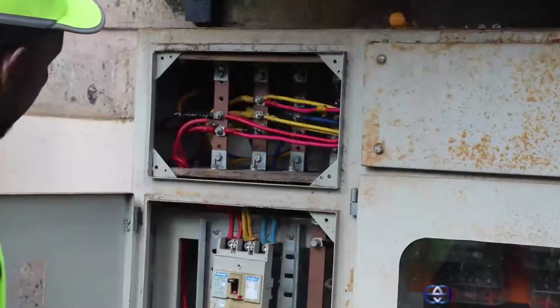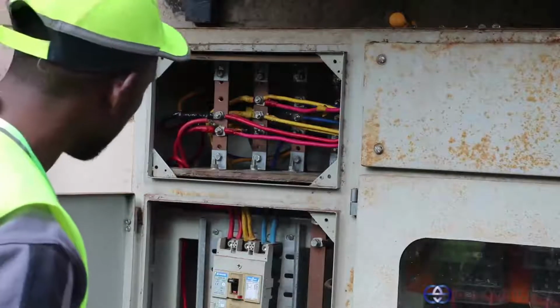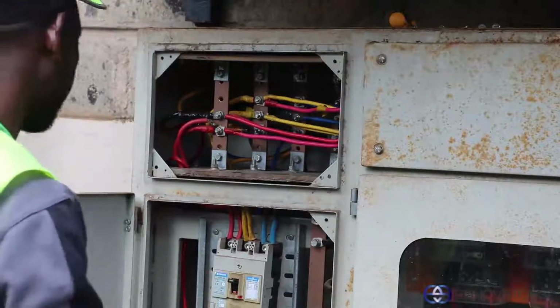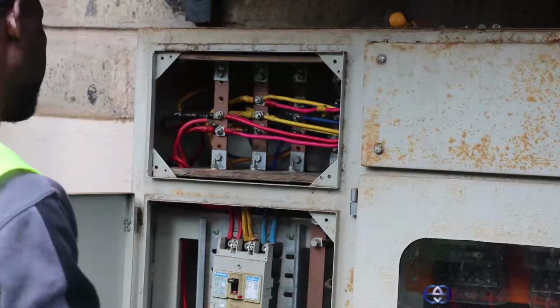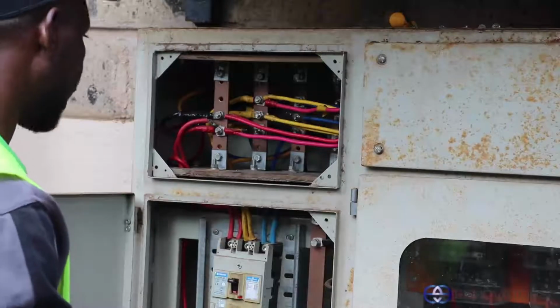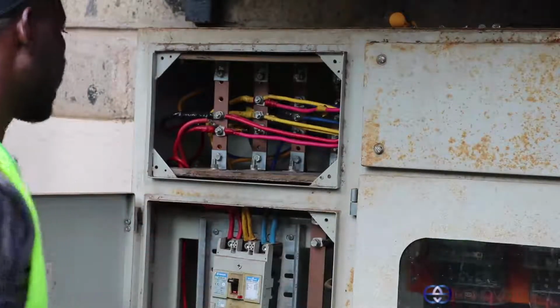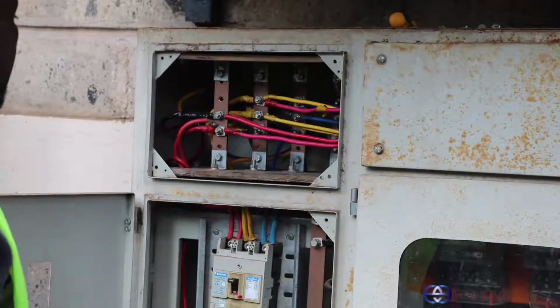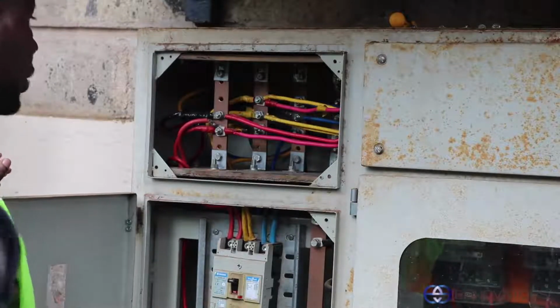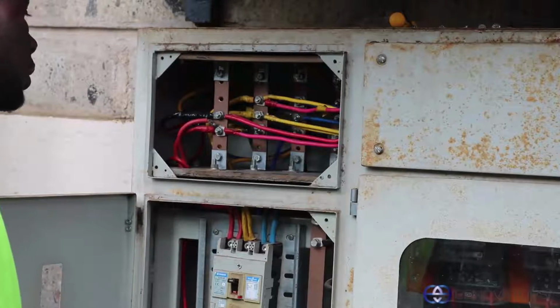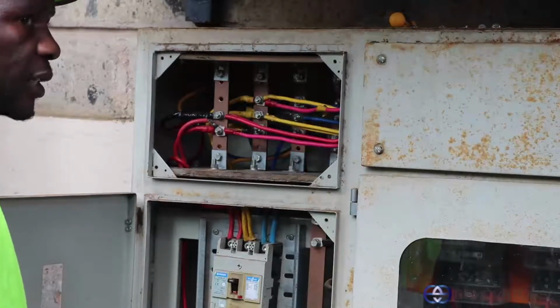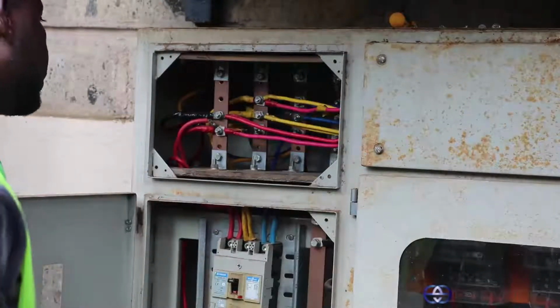With this, it is now possible for me, and the spacing where I can clip my crocodile clips is more accessible. So I think I'll just work on the bus. But remember, we said if it is possible to avoid the bus, it is advisable to work at any other point aside from the bus.